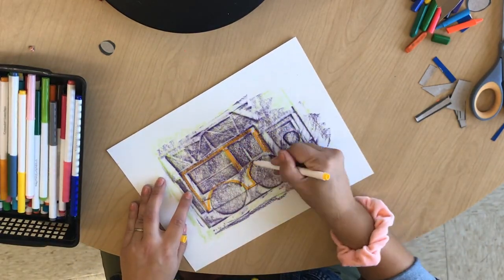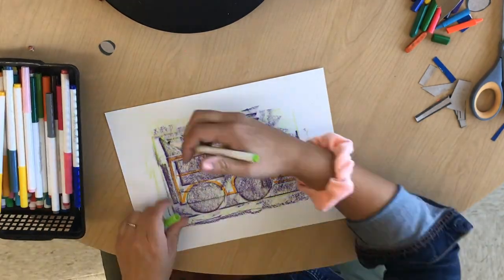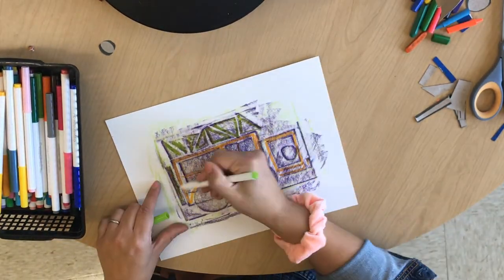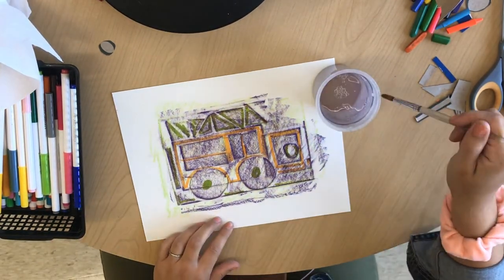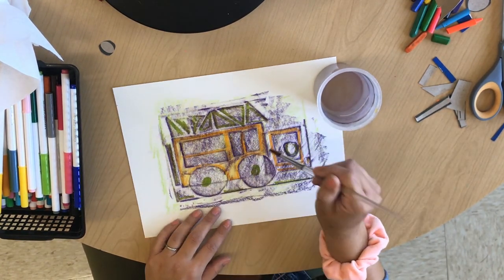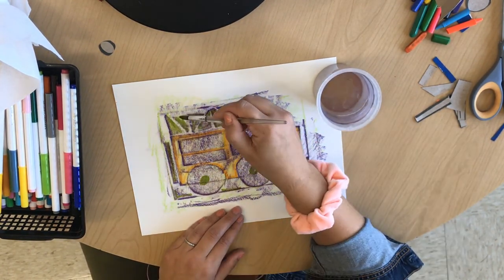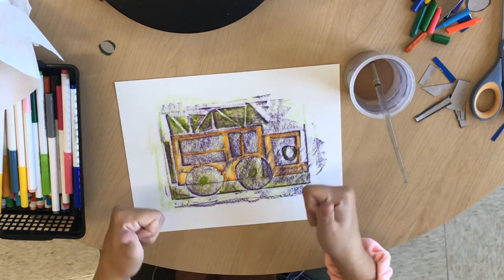Here's the decorating. Take that washable marker and outline certain areas of your truck to emphasize its shapes. Grab a little water and a paintbrush, and because it's a washable marker, when you go over the lines, it actually turns into watercolor. I can't wait to see your trucks and post it to Artsonia.